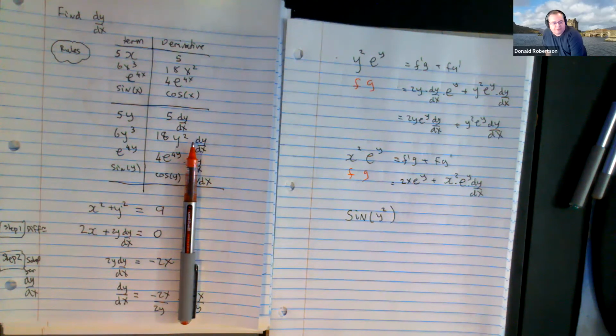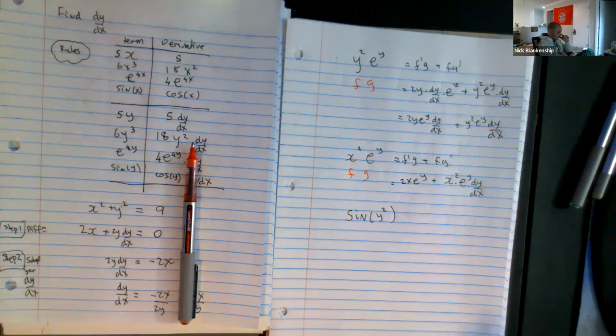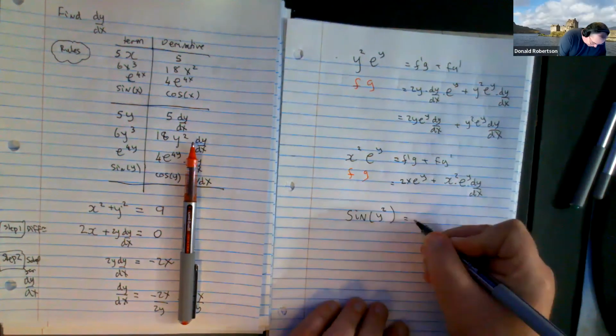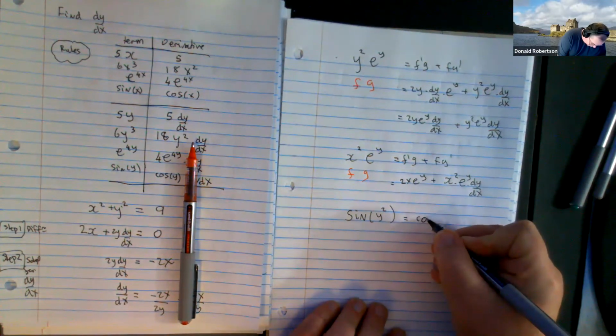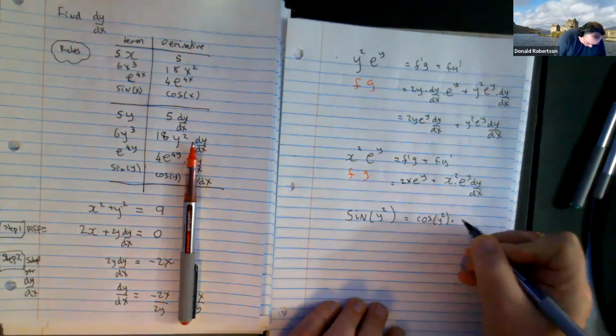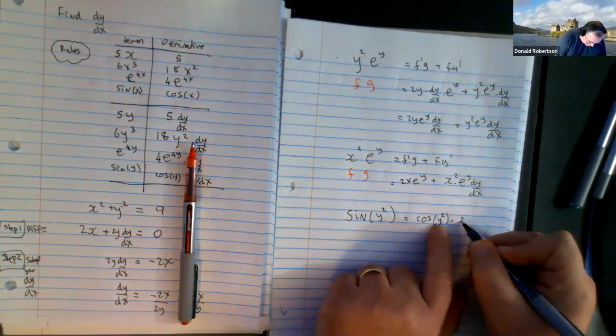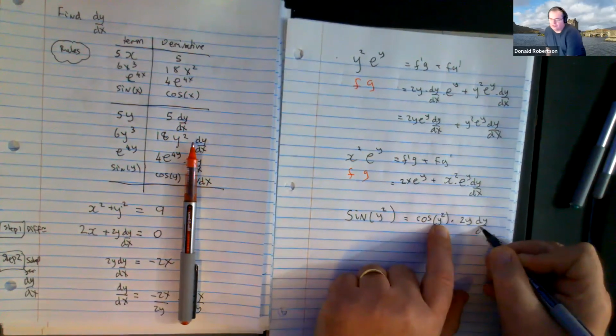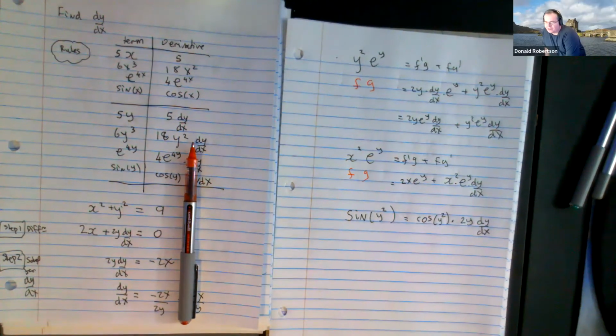You don't need to tell me the answer, but what process would you use? Product rule, quotient rule, chain rule? What do you think you would use as a process to differentiate that particular term? Chain rule. And the chain rule says the sine of something is the cosine of something times the derivative of that something. Well, if you differentiate y squared, don't you get 2y? And always remember to finish, the last thing you write down is your dy by dx. Does that make sense? That's how you would deal with that if it happened.